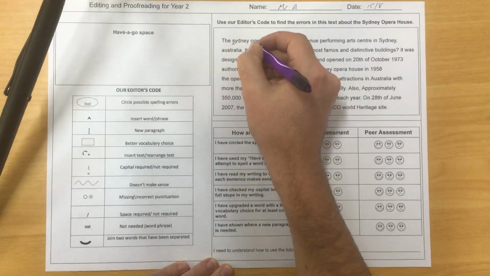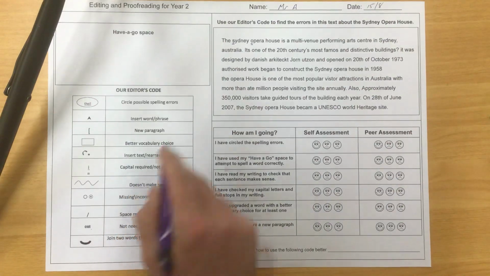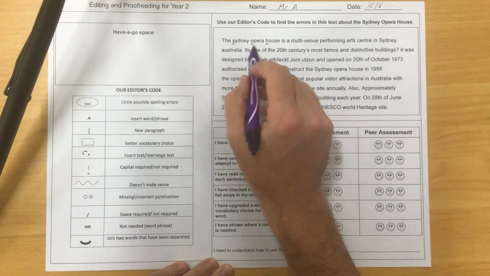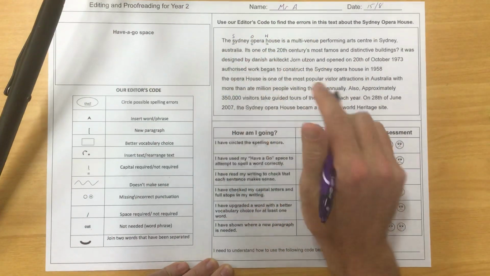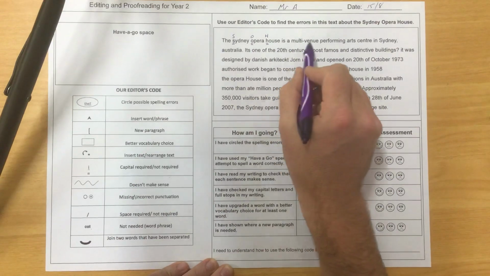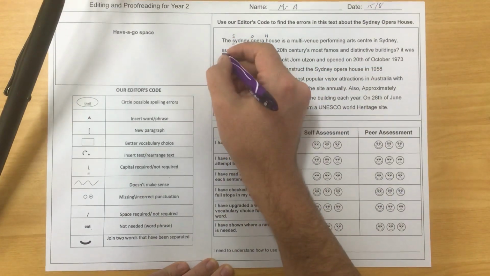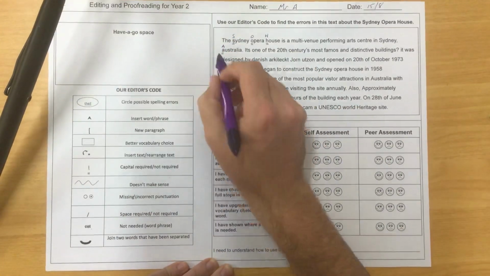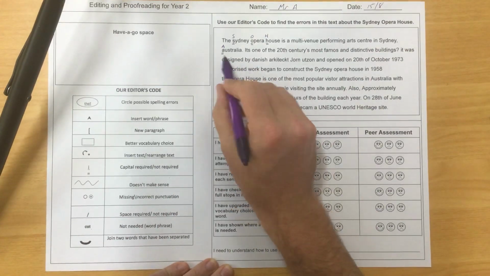So I'm going to use the little double underlined part, which here is part of our editor's code, which says that a capital is required. Right here, so the Sydney Opera House, there we go, they all need to have capital letters because it is a proper noun there. Okay, so the Sydney Opera House is a multi-venue performing arts centre in Sydney, Australia. Okay, and there's another one there. We know that Australia is a proper noun, okay, because it's the name of a country. So it definitely needs a capital. So again, I've used my double underline there to show that.